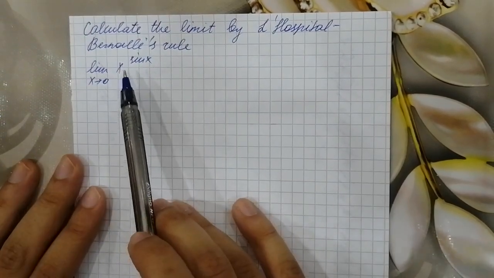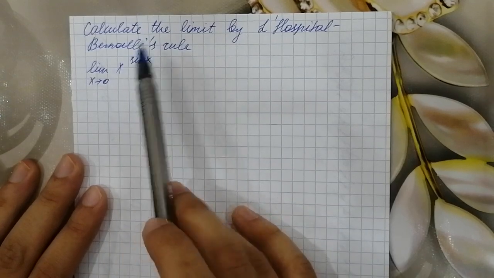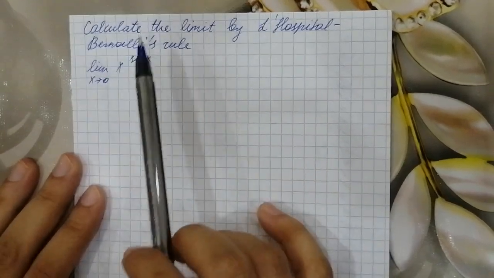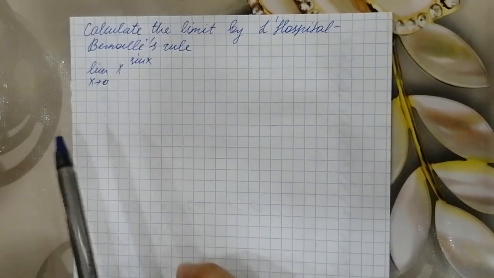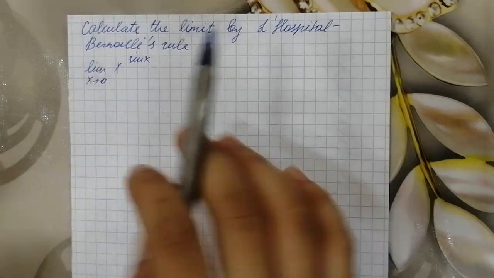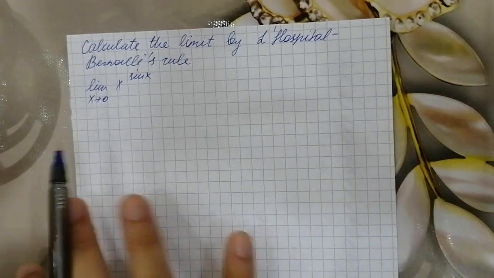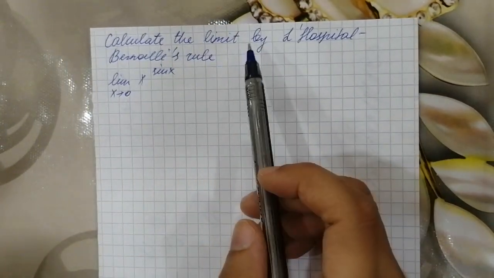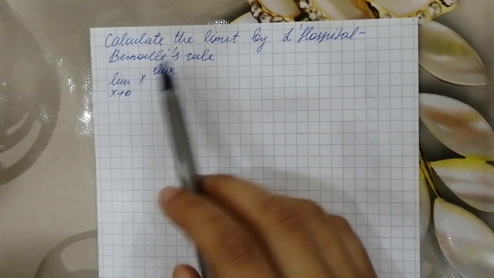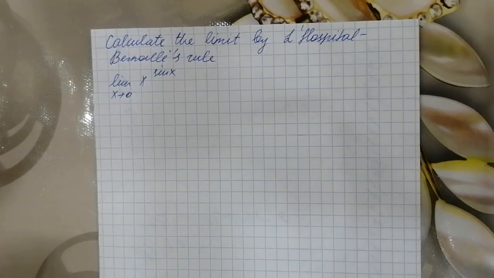Today I'm going to show you finding this limit of a function by using L'Hospital-Bernoulli's rule. We're calculating the limits of functions by Bernoulli and L'Hopital's rule.